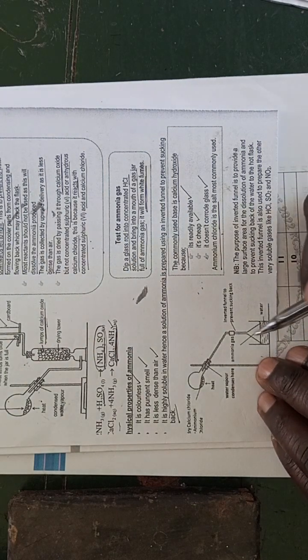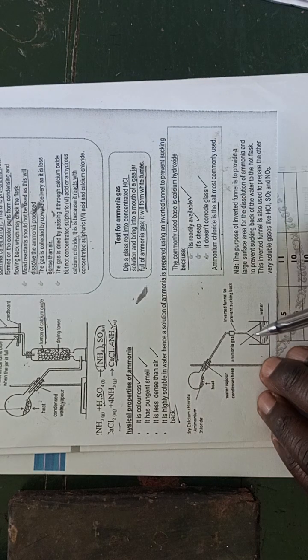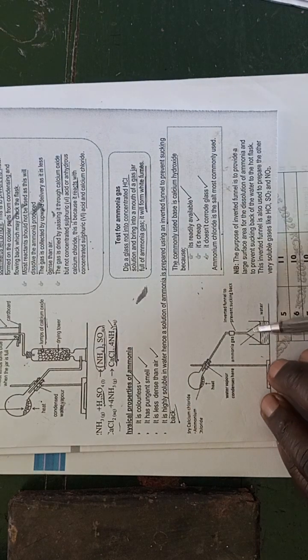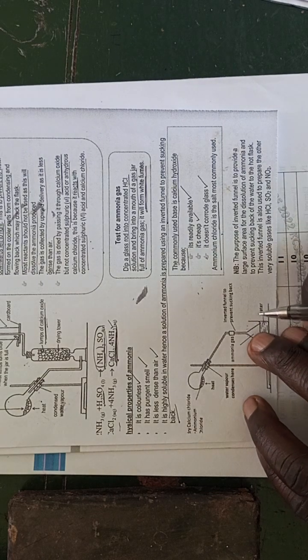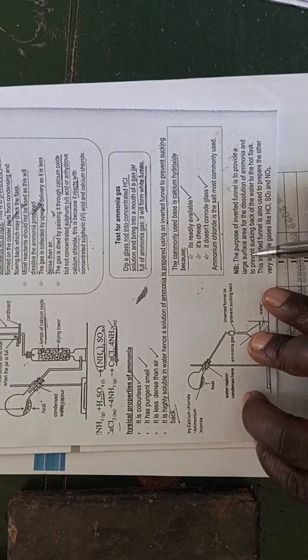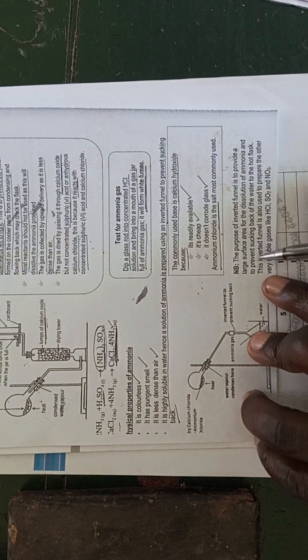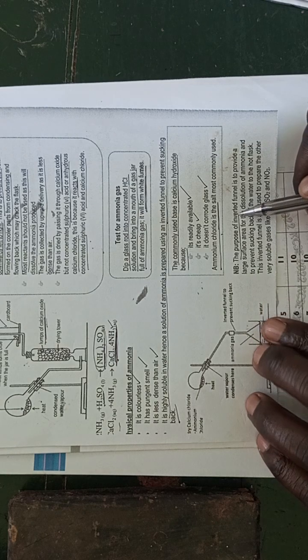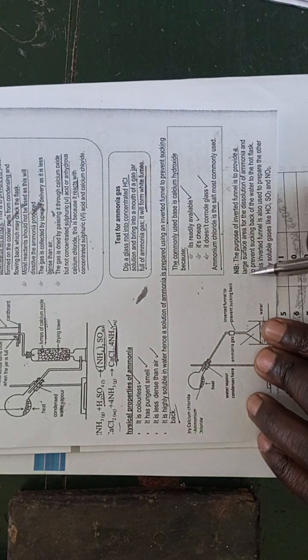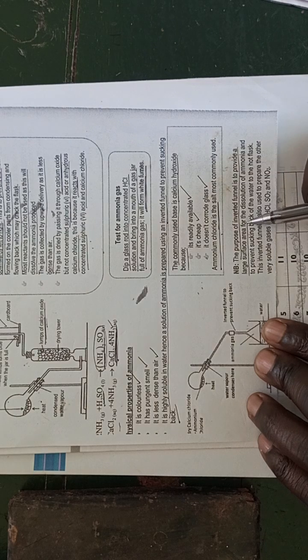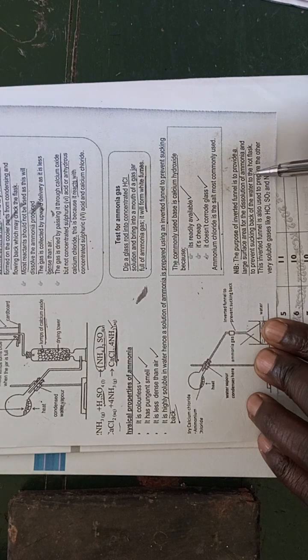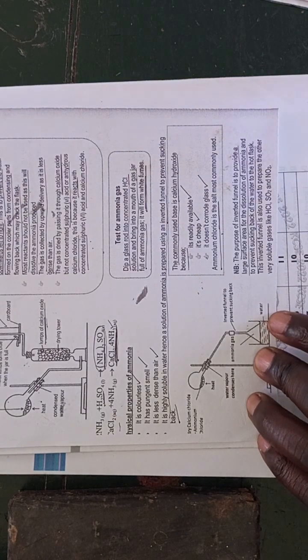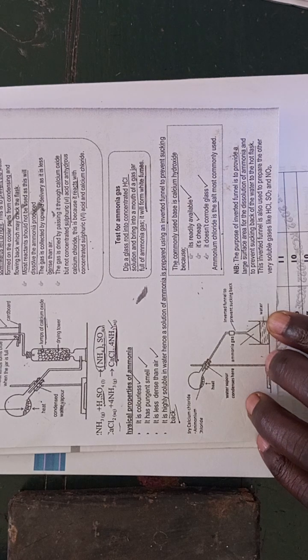We have the conical flask, and there is an inverted funnel here. The inverted funnel is used for two reasons. One, to increase the surface area for the dissolution of ammonia gas, and two, to prevent the sucking back of water to the hot flask. So the purpose of the inverted funnel is to provide a large surface area for the dissolution of ammonia and to prevent the sucking back of water to the hot flask. Those are the two main reasons why we use the inverted funnel.